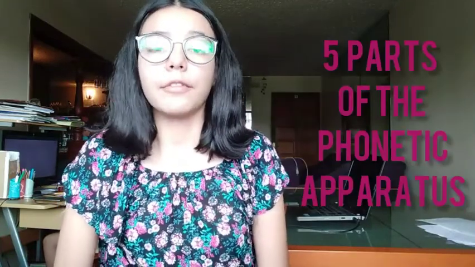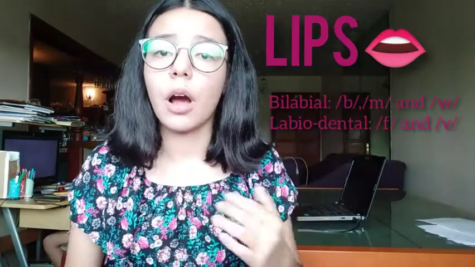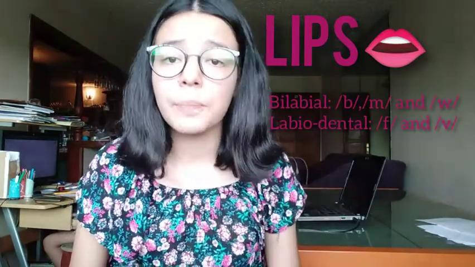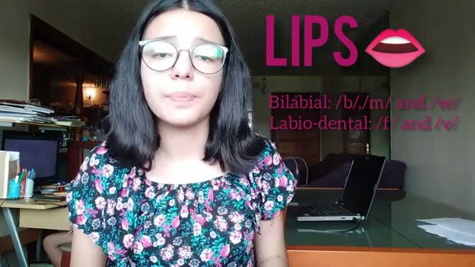Now let's talk about 5 parts of the phonetic apparatus. First one, lips. The lips are the most visible part of the vocal tract, making them an easy place to start thinking about how the body makes speech sounds. Lips are associated with the production of bilabial speech sounds and labiodental sounds.